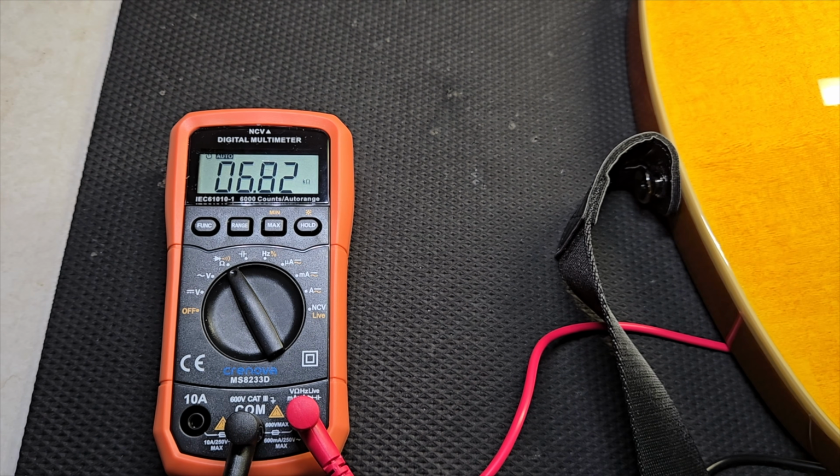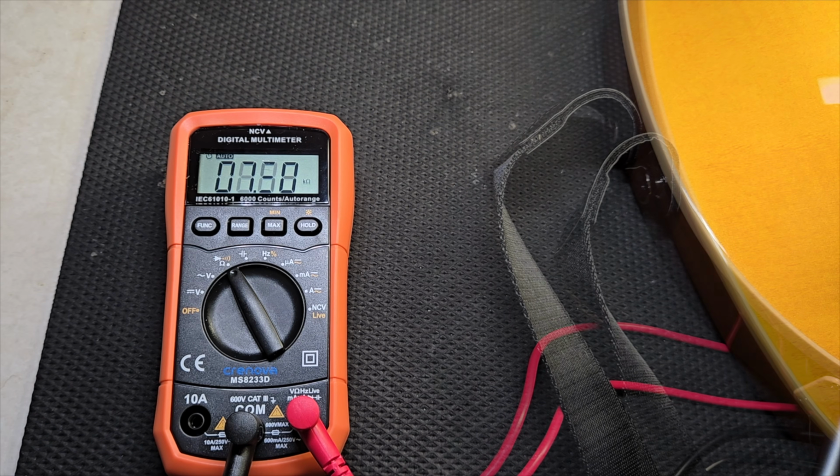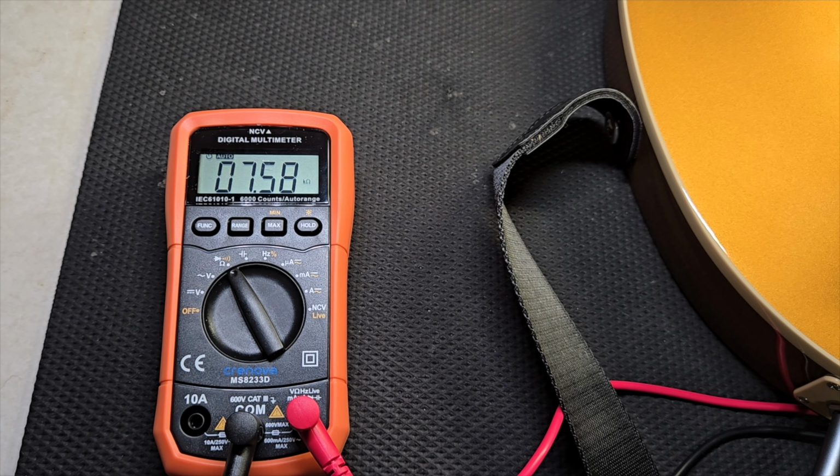Next, we have the Fender FMT Telecaster. Neck pickup reads 6.82. Both pickups read 3.763. And the bridge pickup reads 8.20. And we'll wrap it up with the Gibson Les Paul Gold Top.